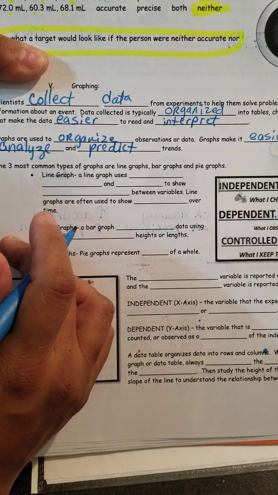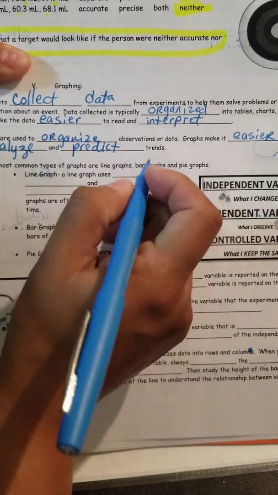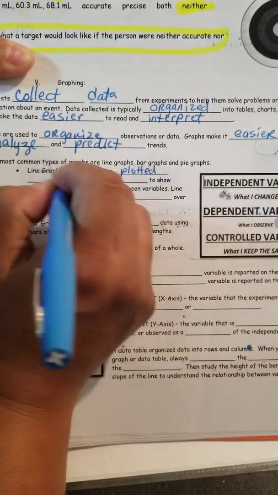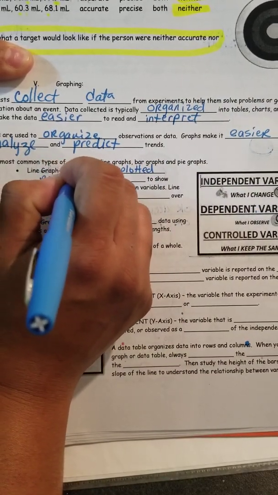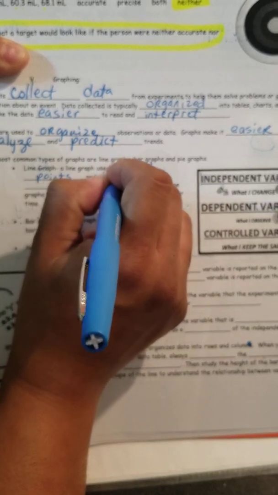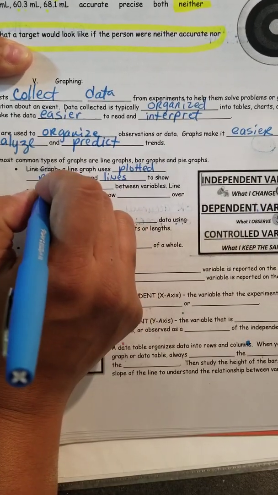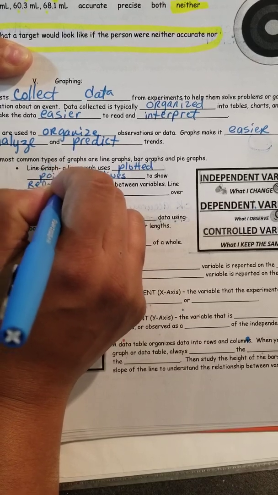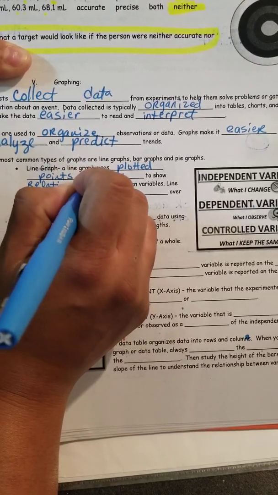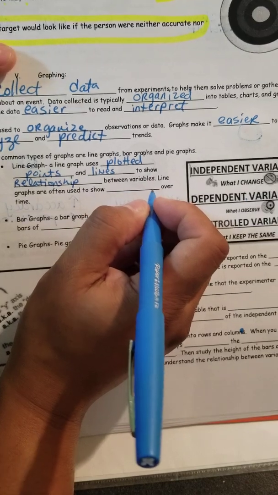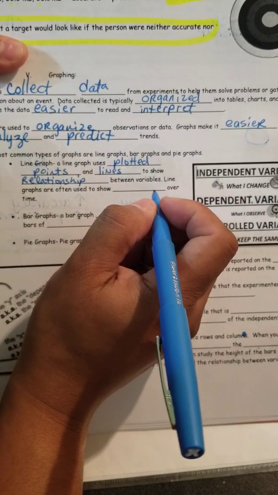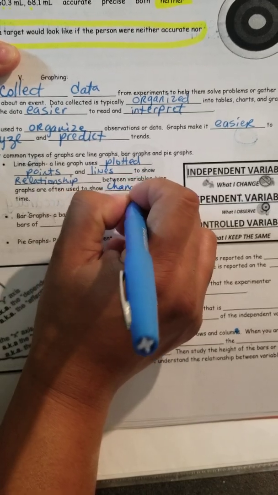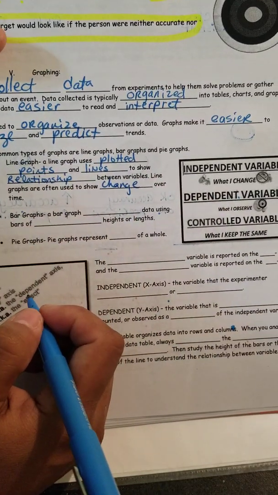Line graphs. A line graph uses plotted points and lines to show the relationship between the variables. Line graphs are often used to show change over time.